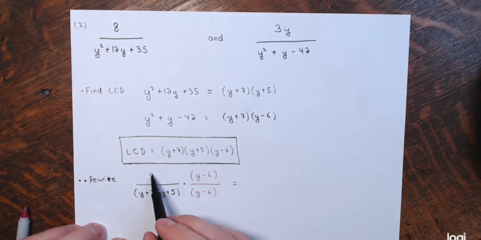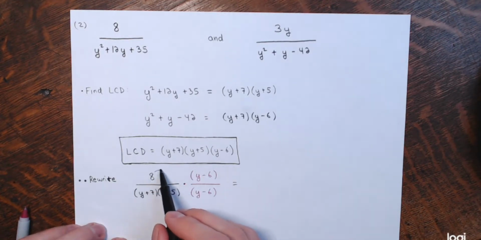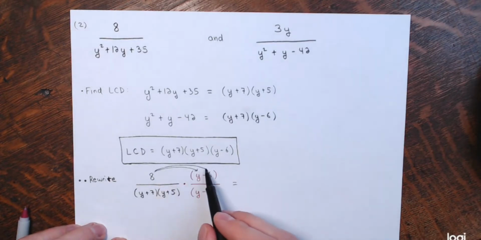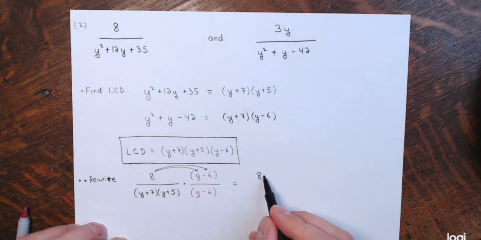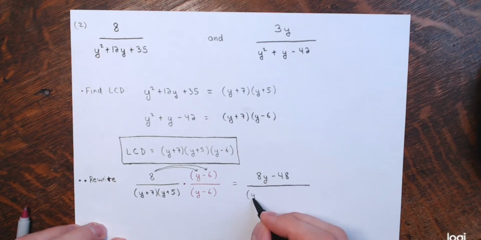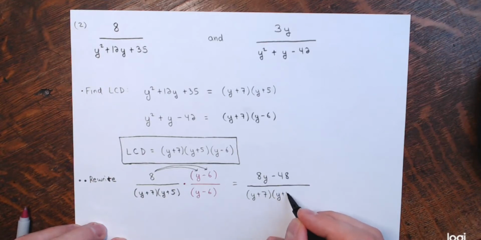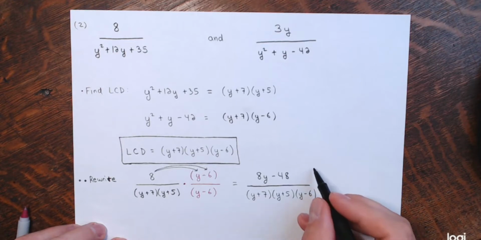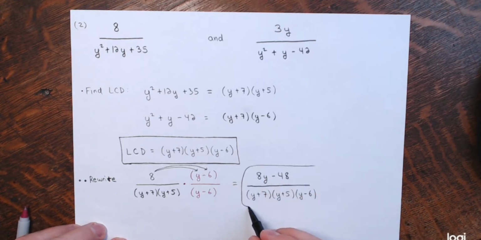Alright, so when I multiply the numerator, we'll have 8y minus 48. I'll actually multiply the numerators. It's the denominator that I'm going to keep factored. So we have y plus 7 times y plus 5 times y minus 6. And there we go. There's part 1.